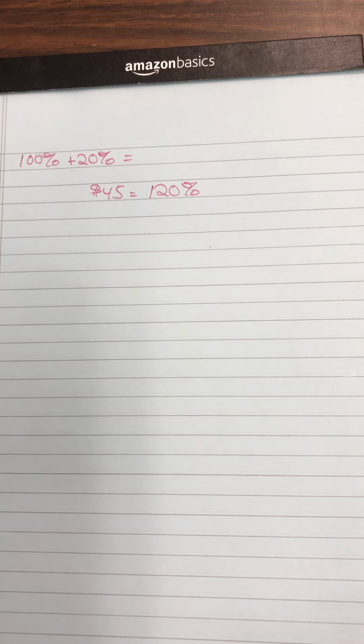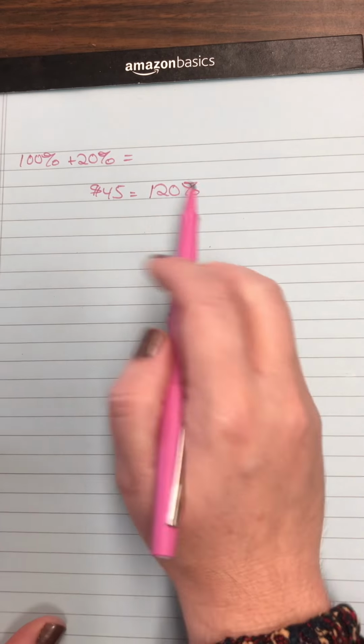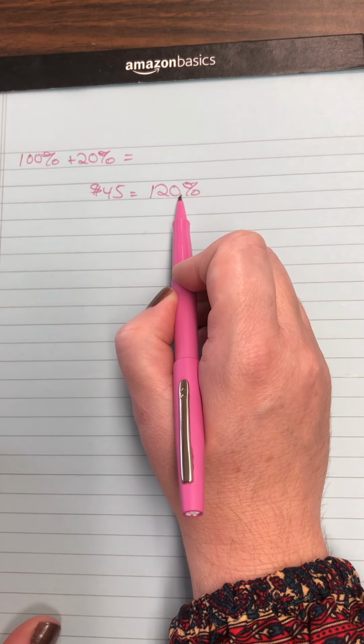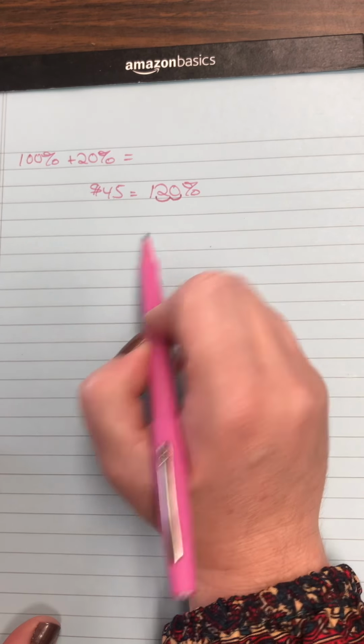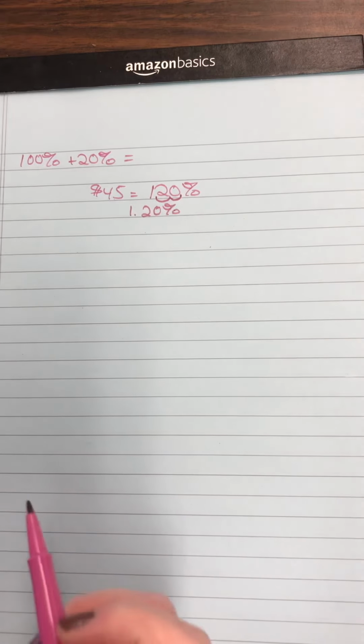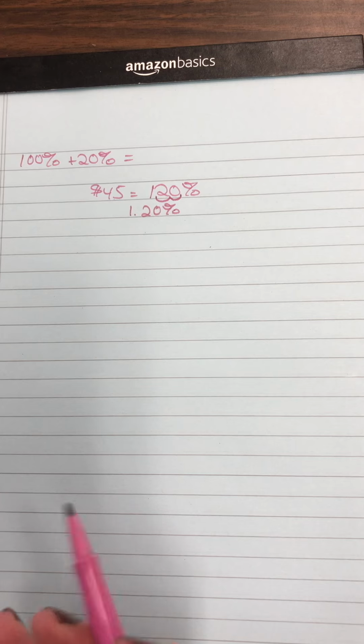Okay, so now anytime they're working with a percent, we want to change it to a decimal before we start doing any of our manipulating of the numbers. So when we change a percent to a decimal, we move the decimal over 2 places. So we go 1, 2, and then we've got 1.20. I can think of it as 1.2 if I don't want to mess with the 0.